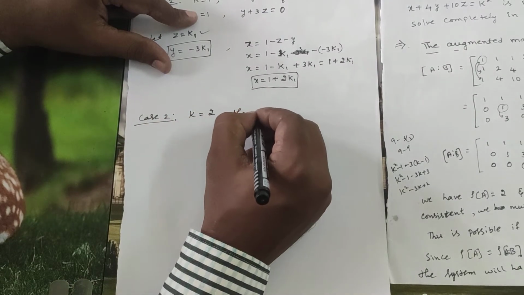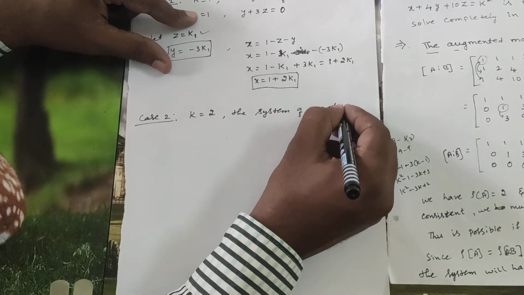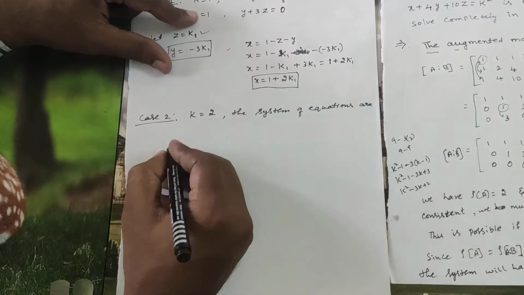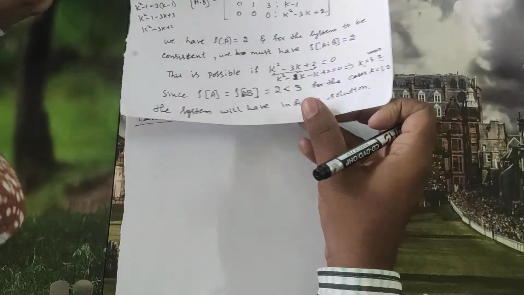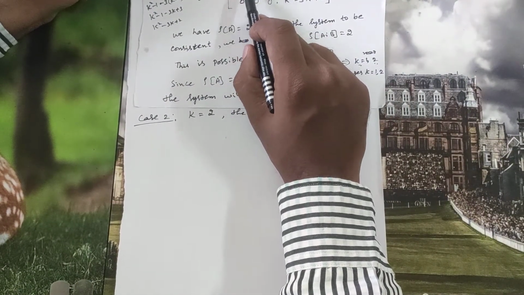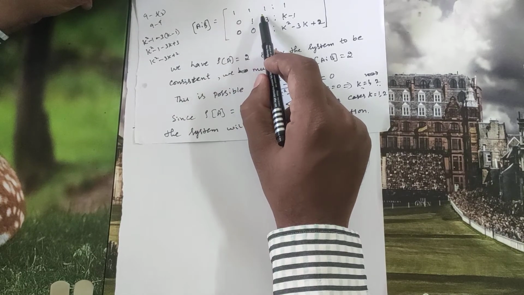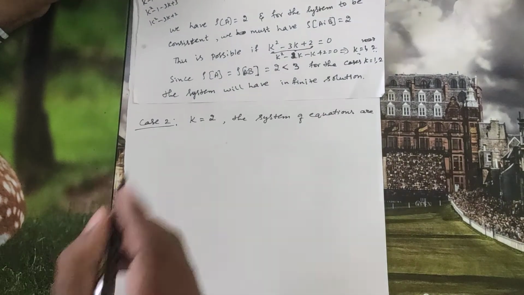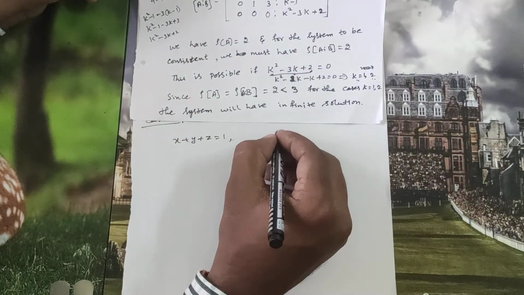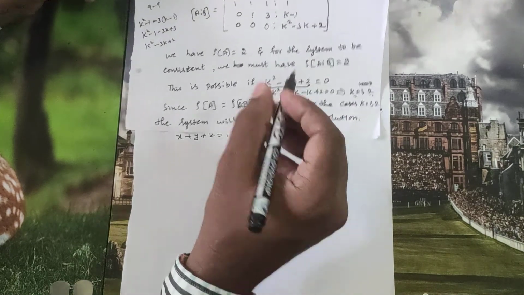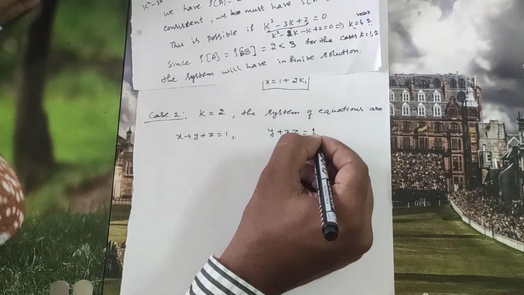The system of equations I got here: x plus y plus z equals 1, and here y plus 3z equals k minus 1. I substitute k equals 2, 2 minus 1, you will get 1.